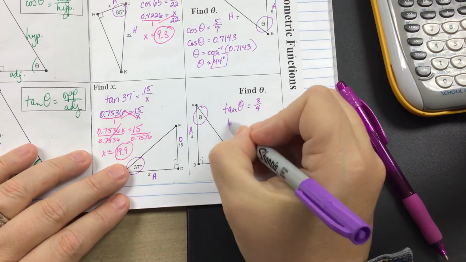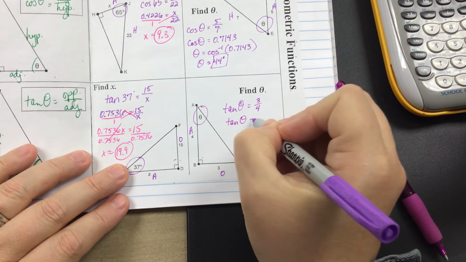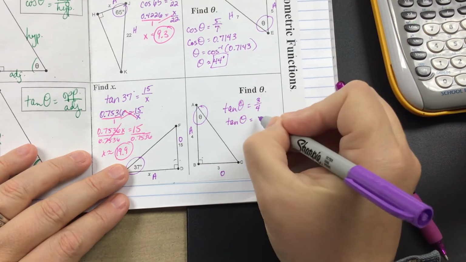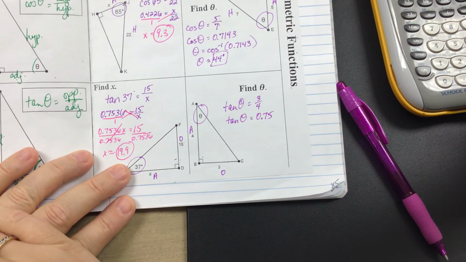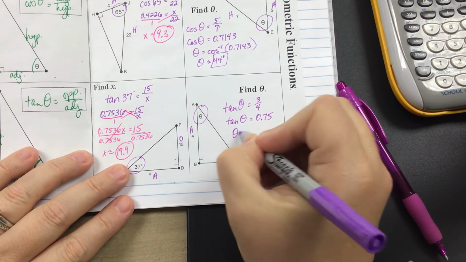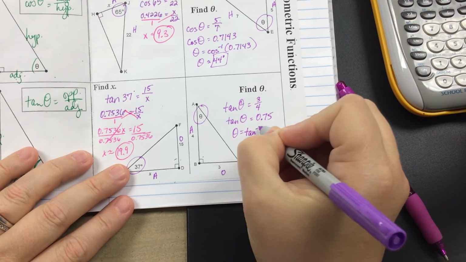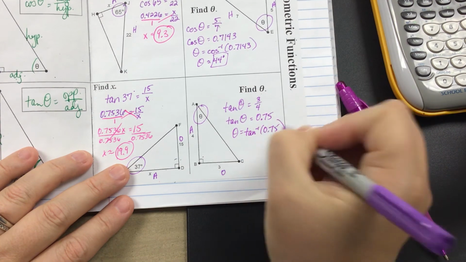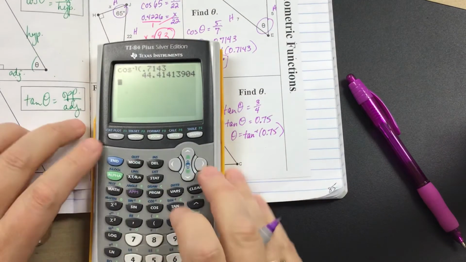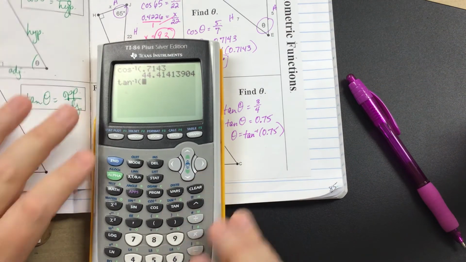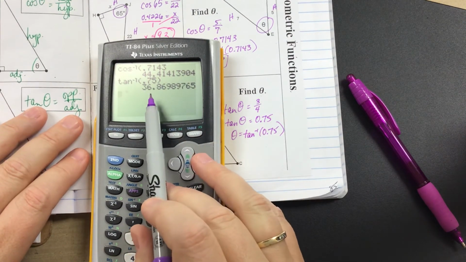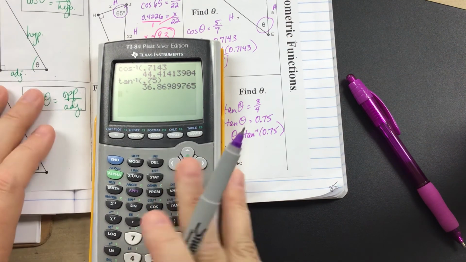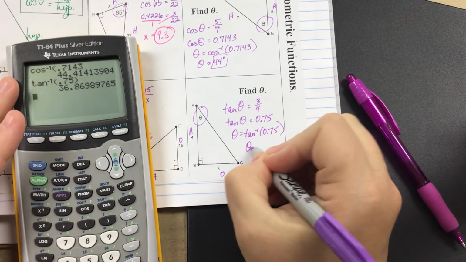So next, I'm going to take 3 divided by 4. If you need a calculator, go ahead. If you don't, you should know 3/4 is 0.75. So again, to find my angle, since I'm using tangent, I'm going to do the inverse tangent of 0.75. So I'm going to hit second, tan, and then 0.75. And if I'm going to round to the nearest degree, it's 0.8, so I'm going to round this up to 37 degrees.